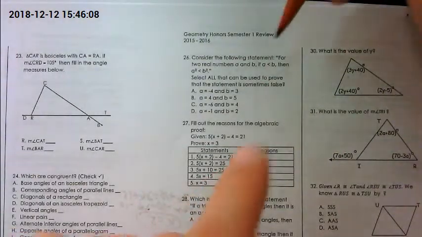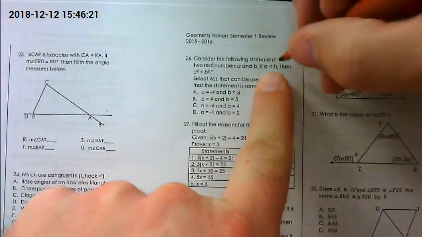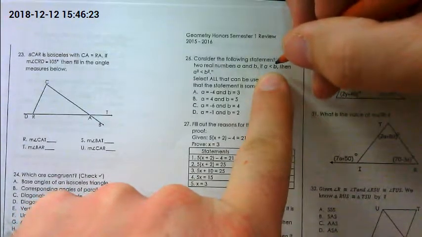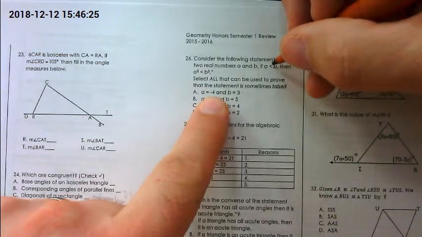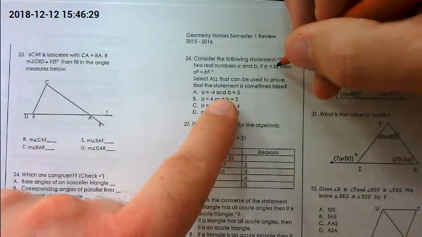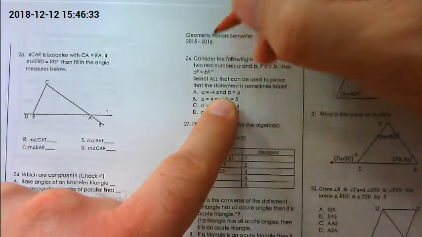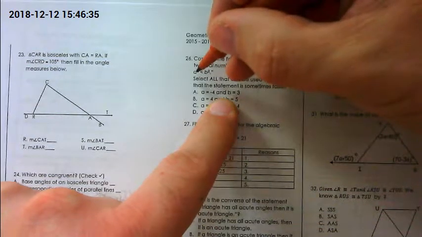So in order for it to be a good counterexample, it has to be true for the if part of the statement. Again, if it's not true for the if, then it can't be a counterexample. So start off with the if part. We need to find ones that work for the if. So a is -4, b is 3. That would work for the if. Since that one works for the if, plug into the second part and see if it would work as a counterexample.